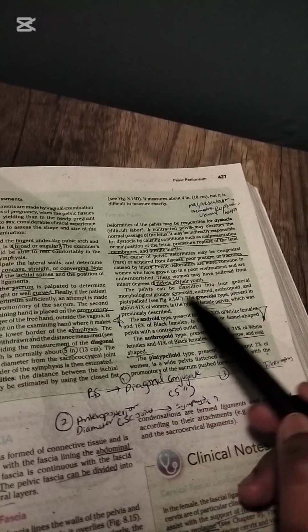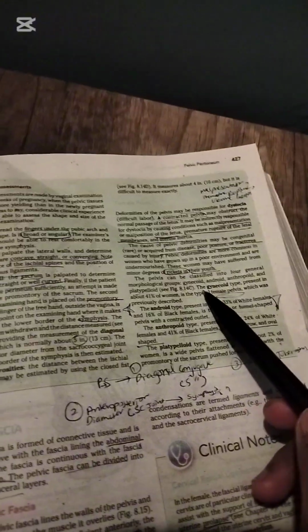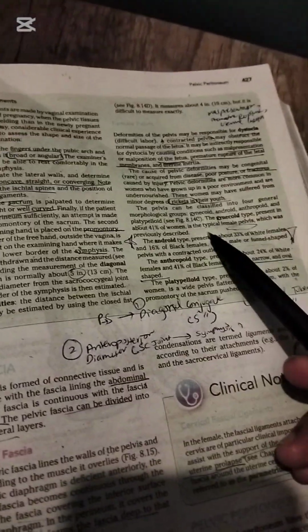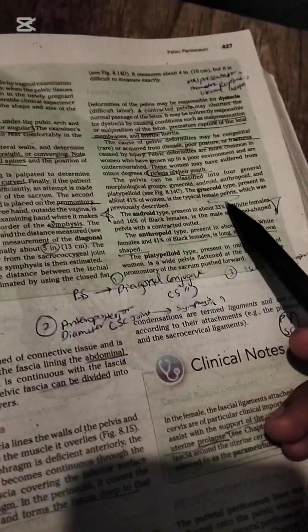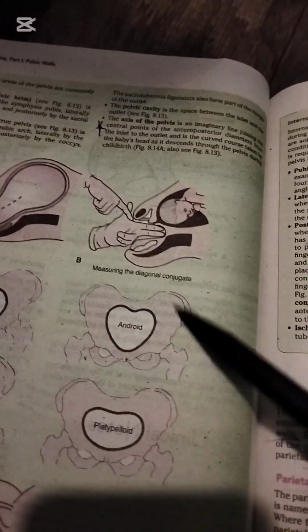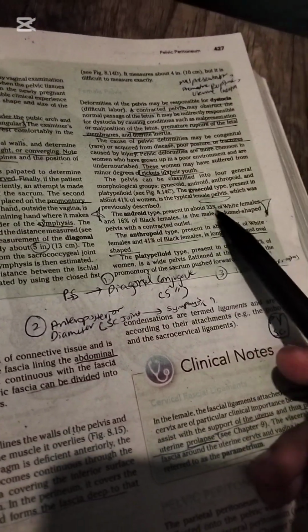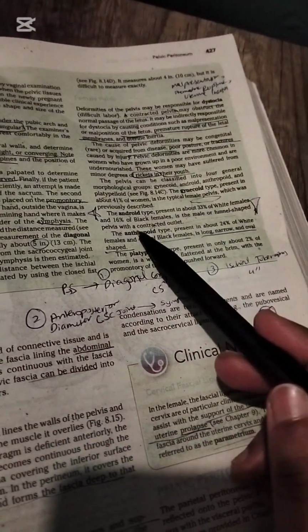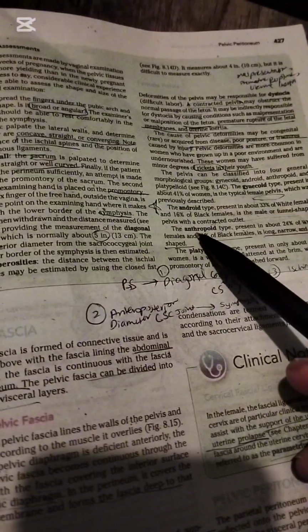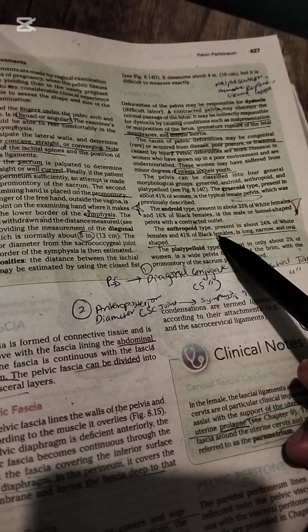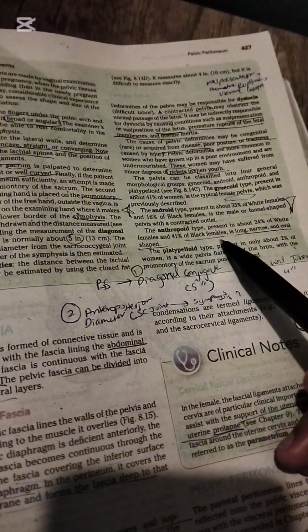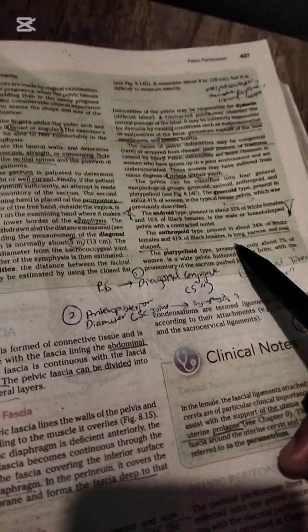The pelvis can be classified into 4 general types, or morphological types. So, gynoid pelvis. This looks like this, a little bit oval. This is the most common type, in 41% of females. Now let's talk about the android type, which is more common in white females. The android type is more common in males, and it is a funnel-shaped pelvis with a contracted outlet. Okay, now let's talk about the anthropoid pelvis. The anthropoid type is mostly seen in black females. It is long, narrow, and oval-shaped, as we can see here.